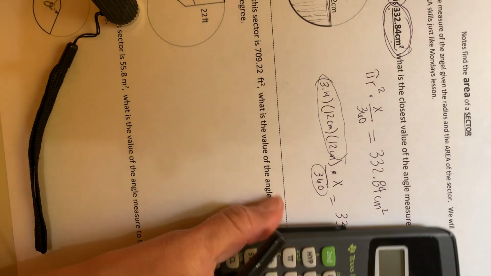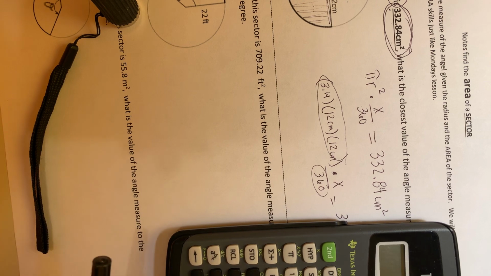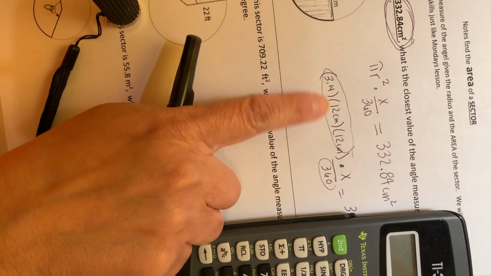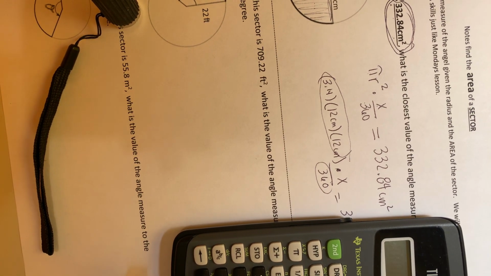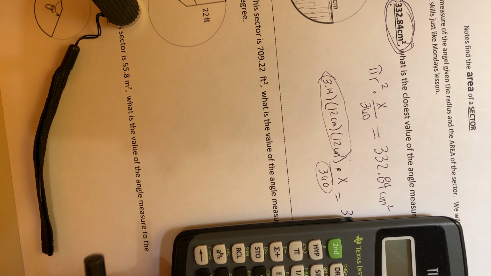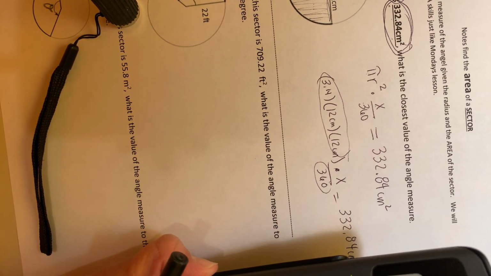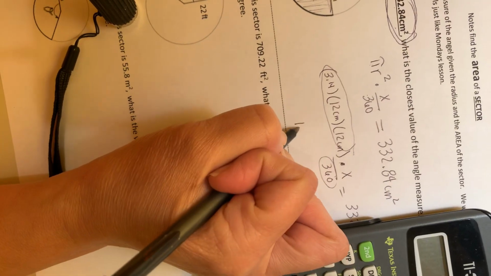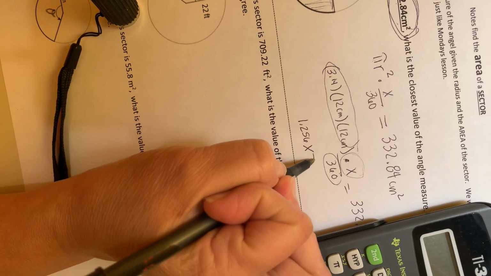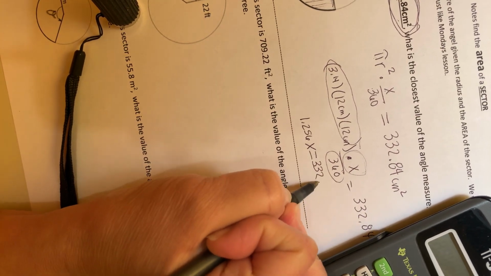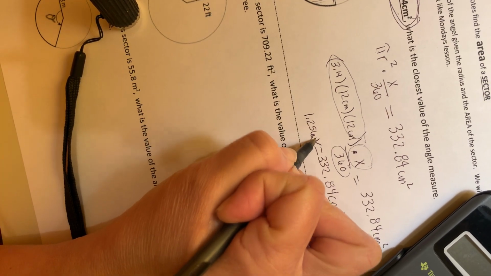So I'm going to do 3.14 times 12. Let me start. You guys do that: 3.14 times 12 times 12 divided by 360. That gives me 1.256. I'm going to write 1.256x, because I can't forget my x, equals 332.84 centimeters squared. I forgot to put my centimeters squared.